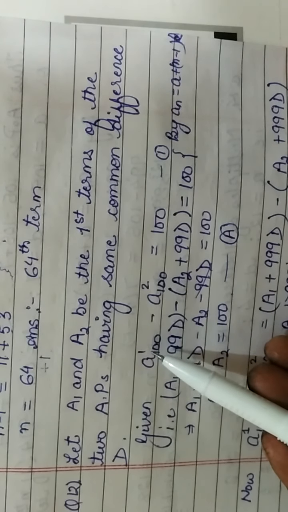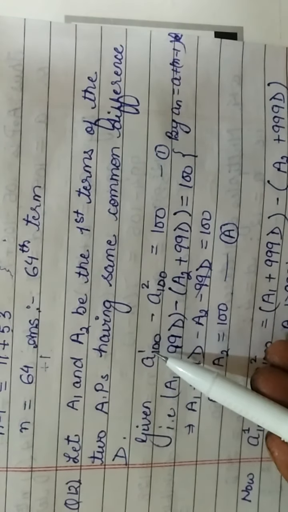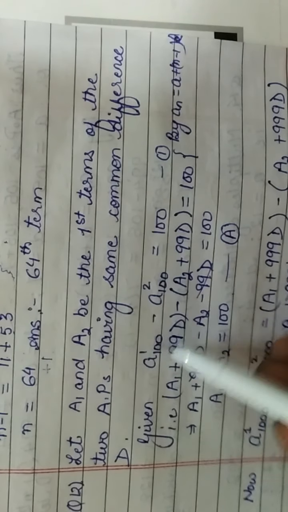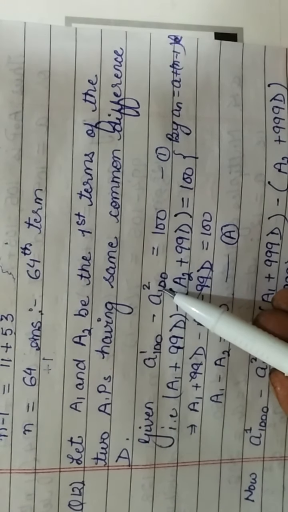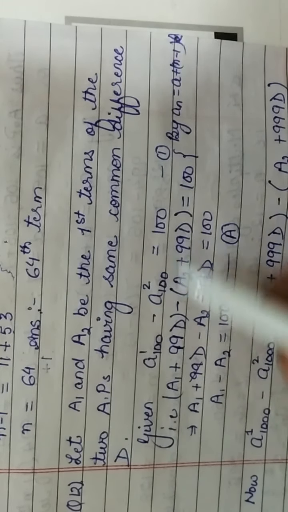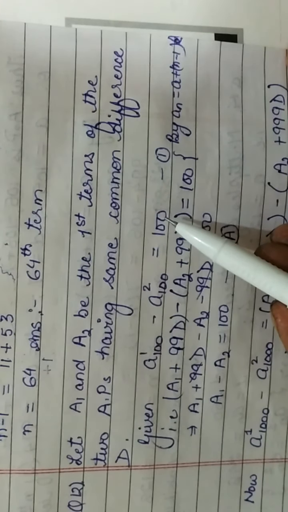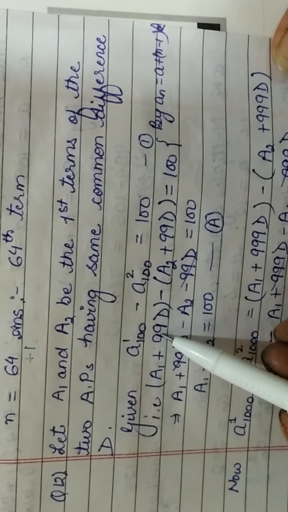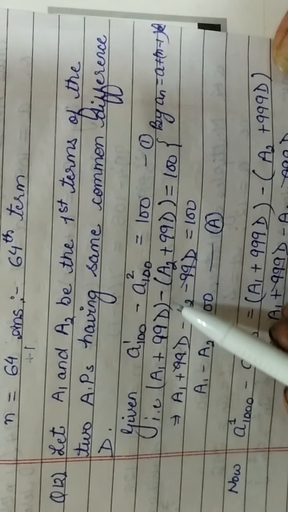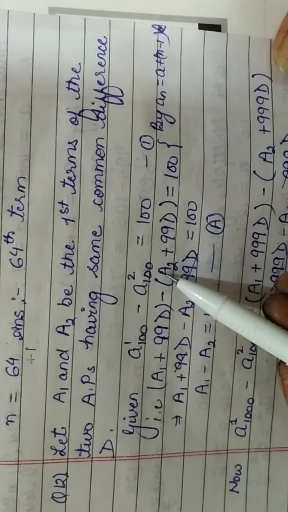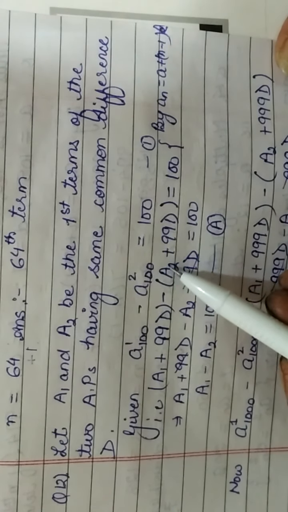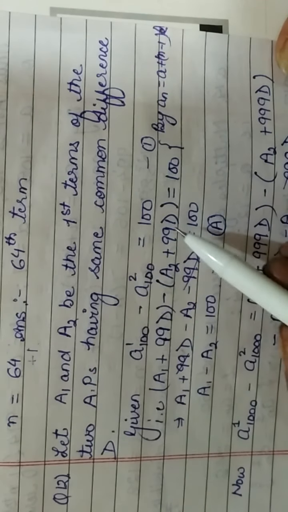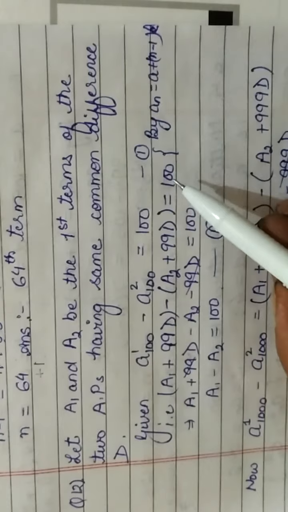What was given to you? The difference between their 100th terms. This means the first AP's 100th term and the second AP's 100th term. This difference was given to you as 100. Okay. Now we'll put it in the formula. First term plus 100 minus 1 becomes 99D. Minus, for the second AP, A2, its first term, plus 99D. D दोनों का same था, तो यहाँ पे D use होगा. And that was given as 100.